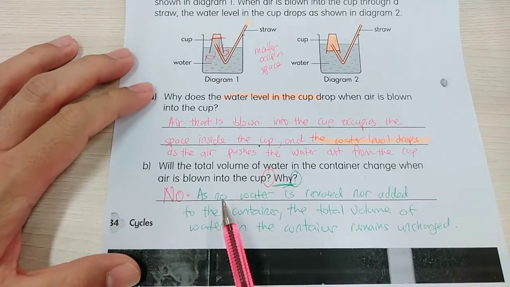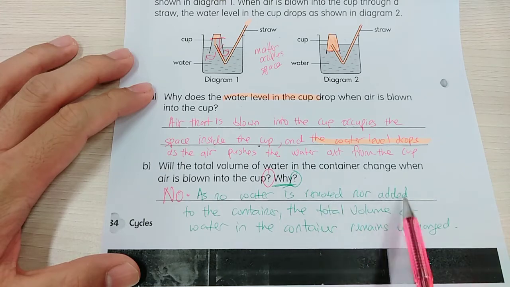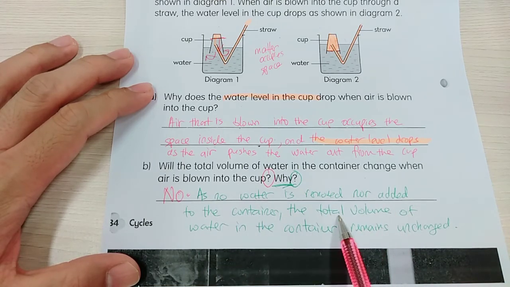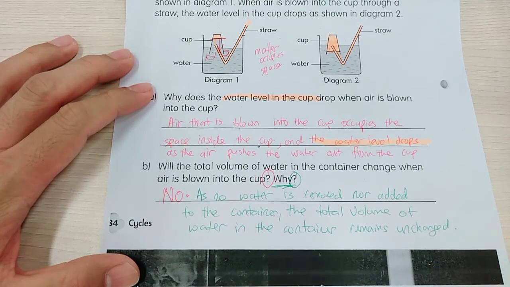Alright? As no water is removed nor added to the container, the total volume of water in the container remains unchanged. And that's how you do it.